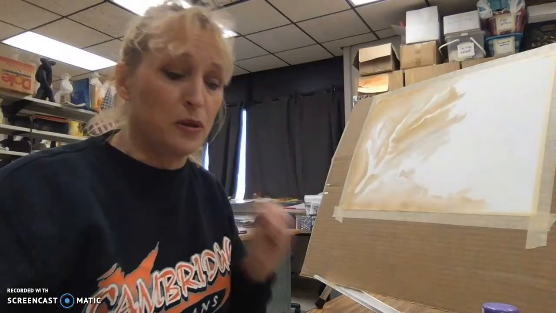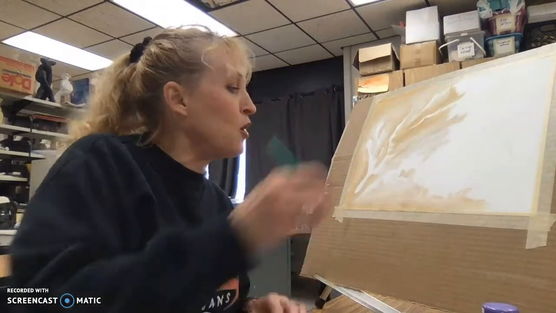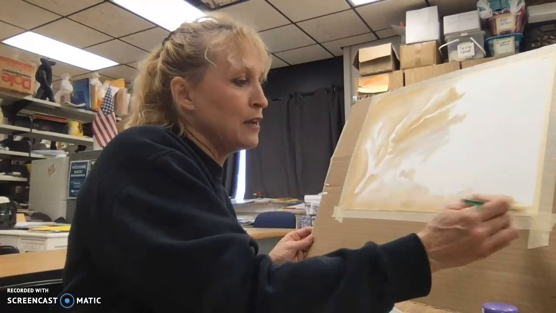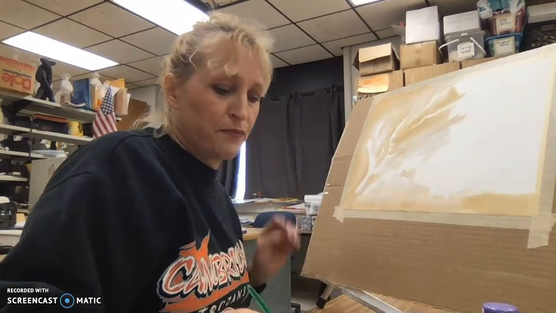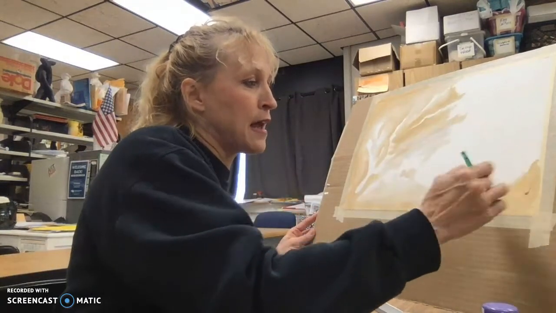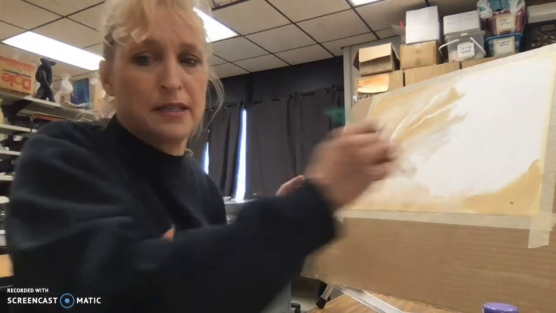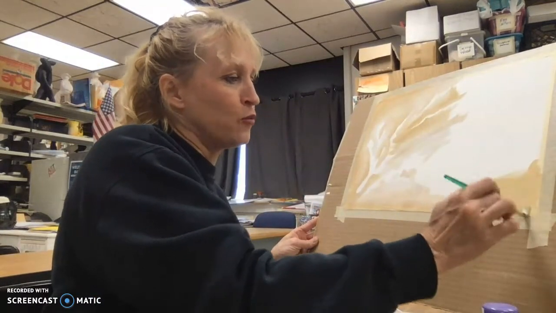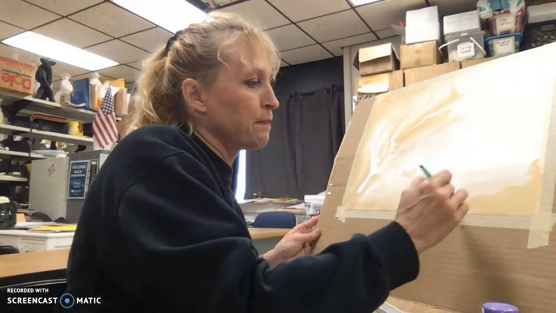I'd like you to do your background first. So I want to show you how you can do your background. I am painting first around the objects that I painted. Now these, I drew a few pieces here, but they're really small. So I'm just going to paint over them, and then I'll repaint them when I go to do them.